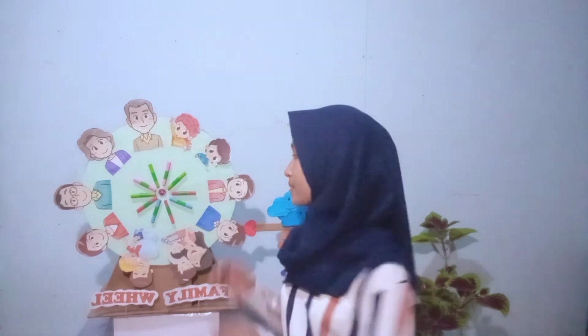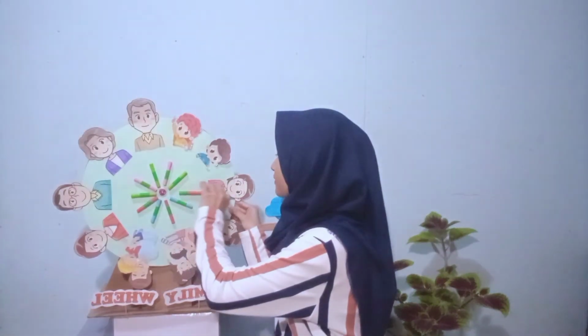Then, cut the origami paper into 4 pieces, and write the family names in English and each translation. This one, for example, this one is origami paper. Write family names in English and its translation. Then roll the paper.